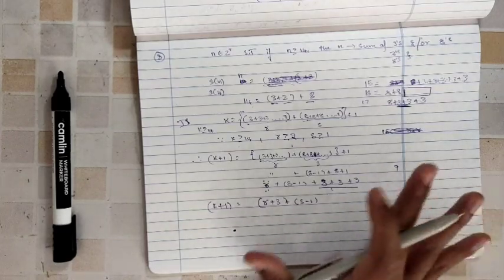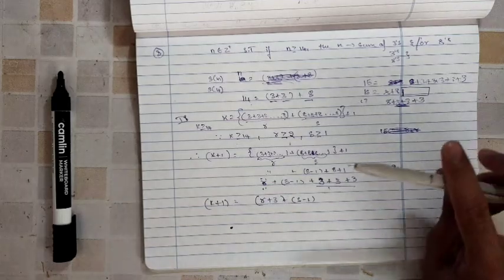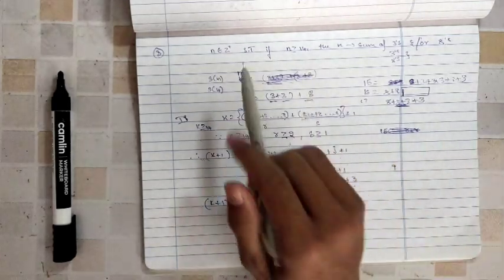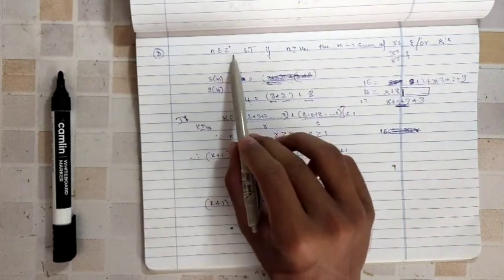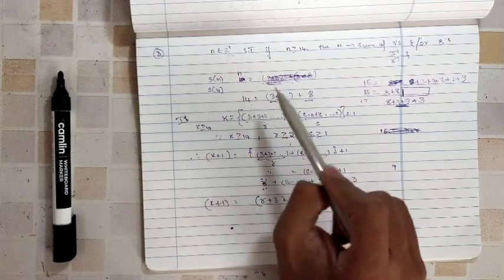I hope you understood what the question is saying. Once again I will just read out. So here what is happening, they said show that for all n belonging to positive integers.